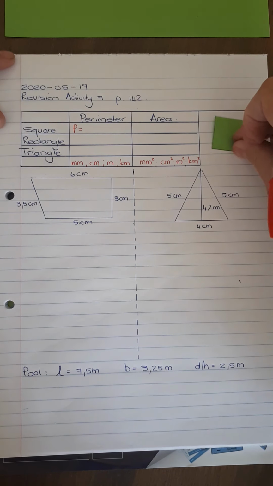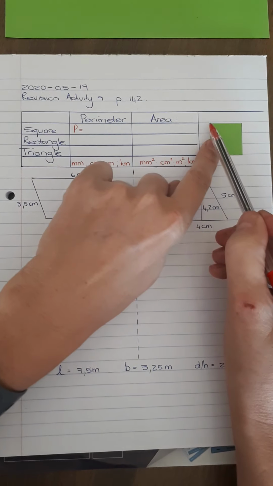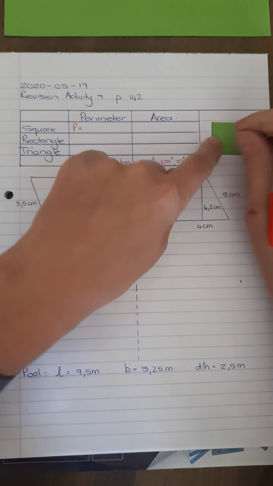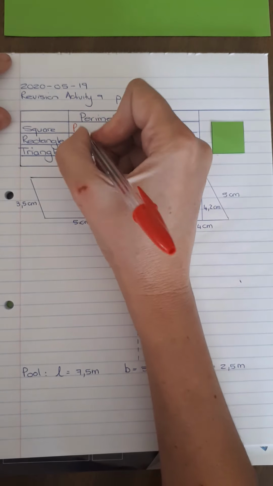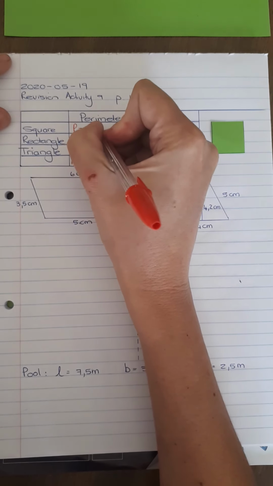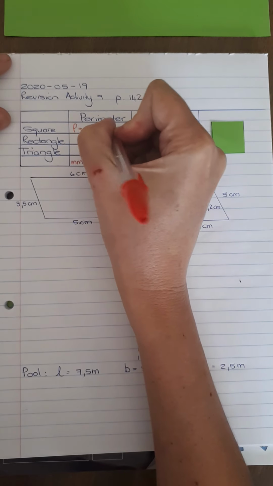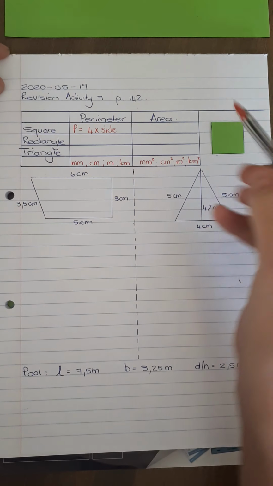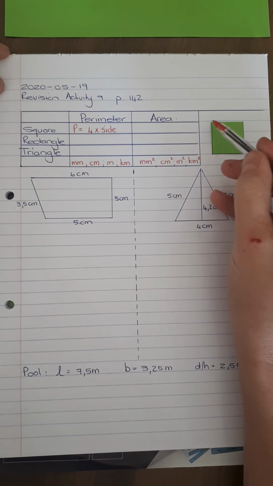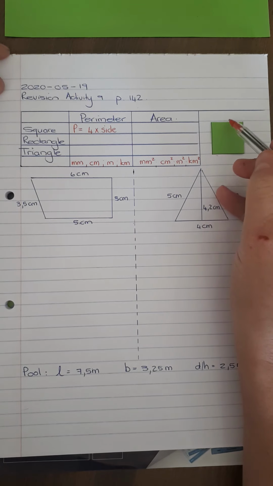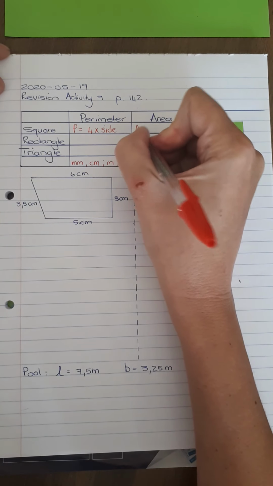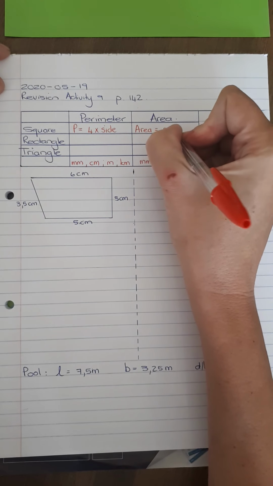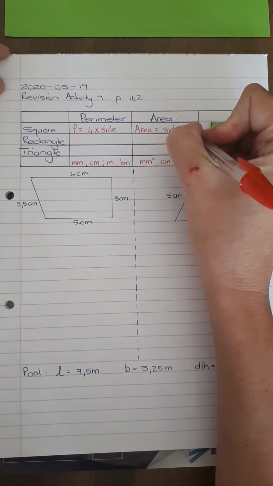square, it's that side plus that side plus that side plus that side. Okay, so that will be 4 times the side, because all of the sides are the same length. If I work out the area, the length times the breadth, or side times side. So area equals side times side.